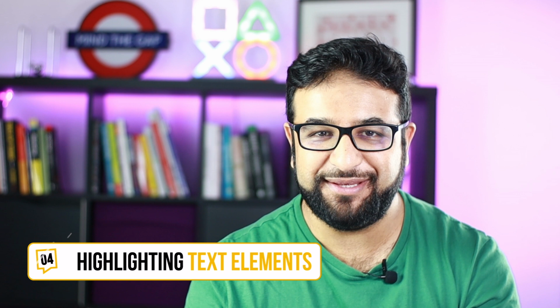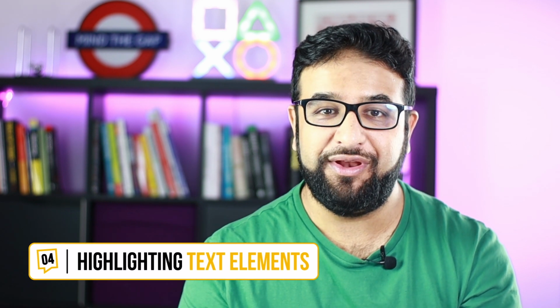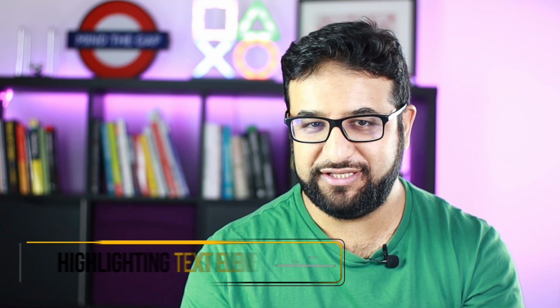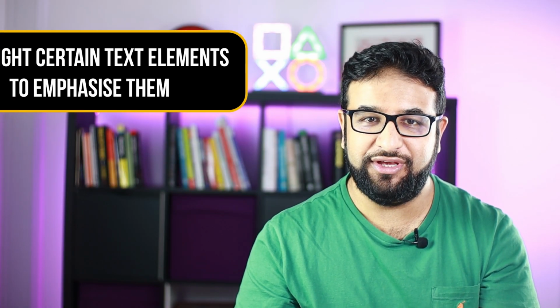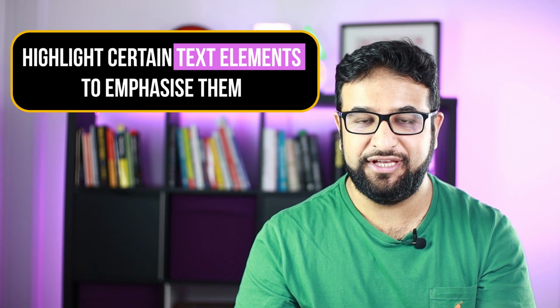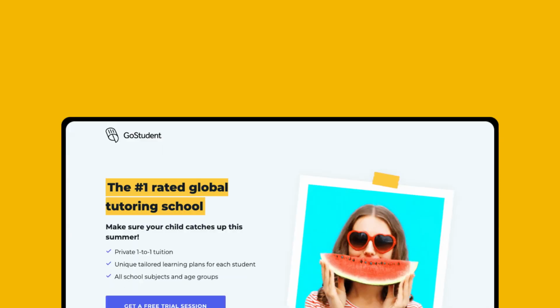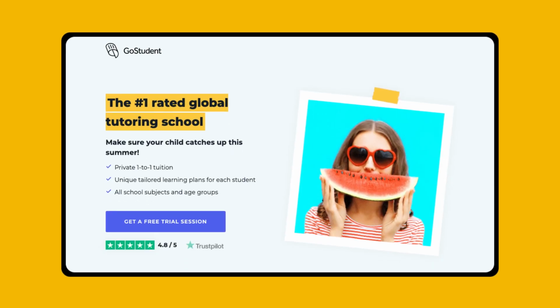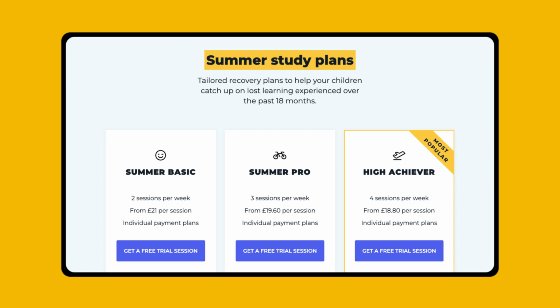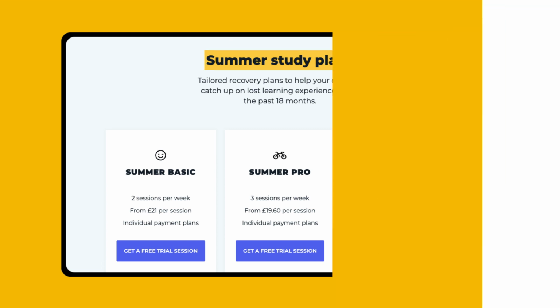Now let's look at some of the elements you should consider when designing your landing pages. The first one, highlighting. Just like a highlighter used in schools, you can highlight certain text elements to emphasize them. Here's a great example from Go Student where text elements are highlighted to draw focus.